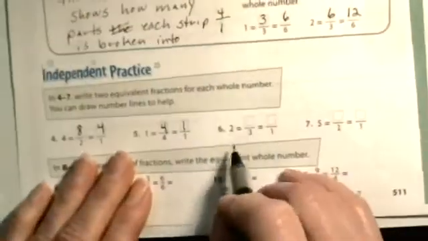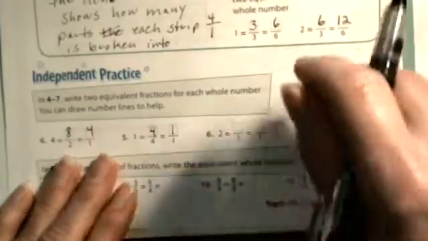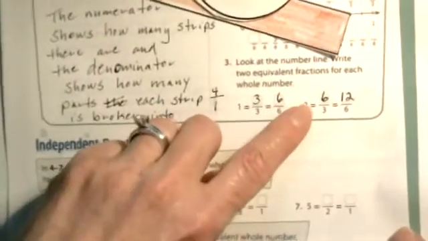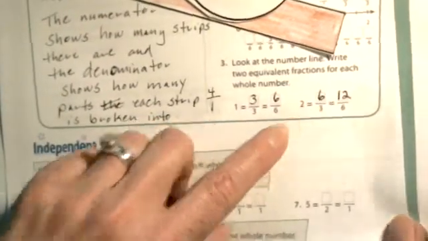All right, next one, they have 2. 2 holes is how many thirds? Didn't we just do that? Yeah, we did. Look, it's right here. 2 holes is 6 thirds.